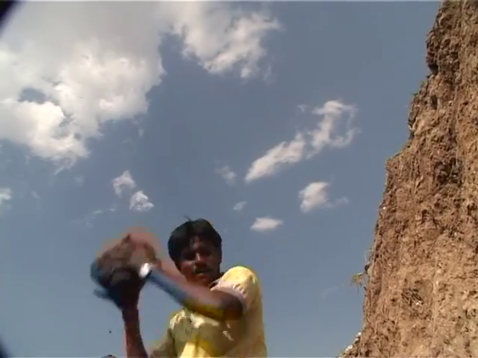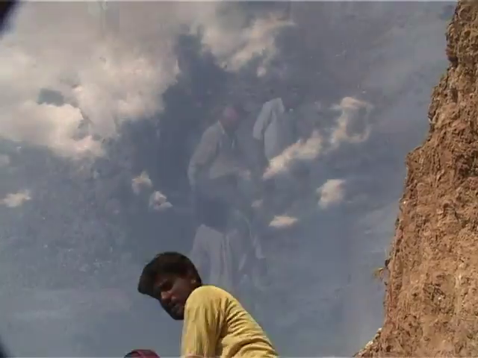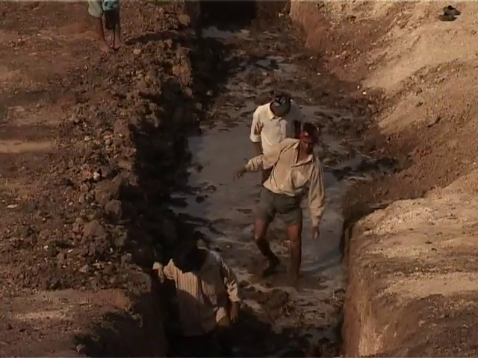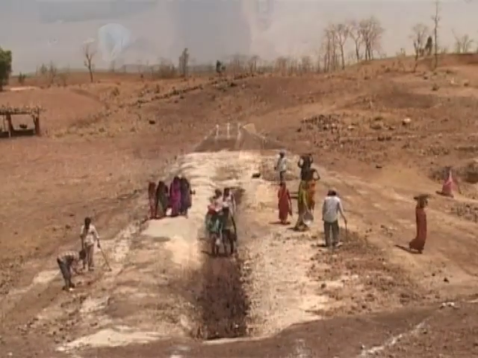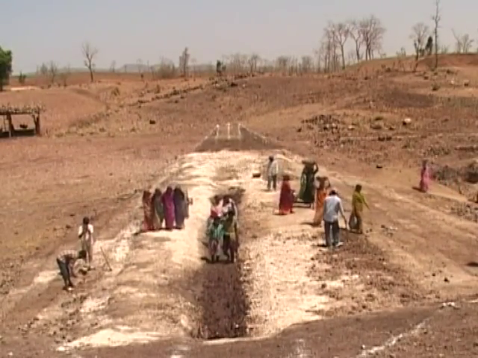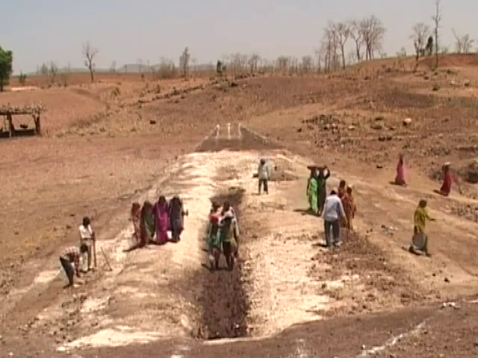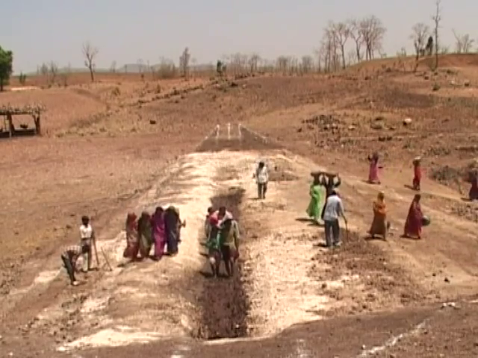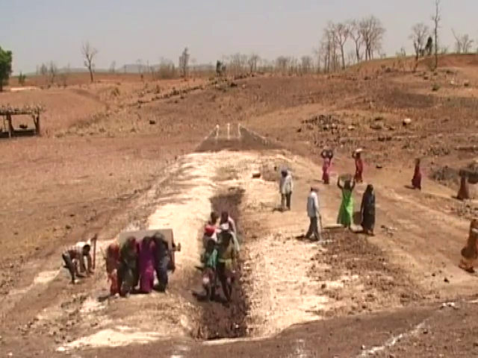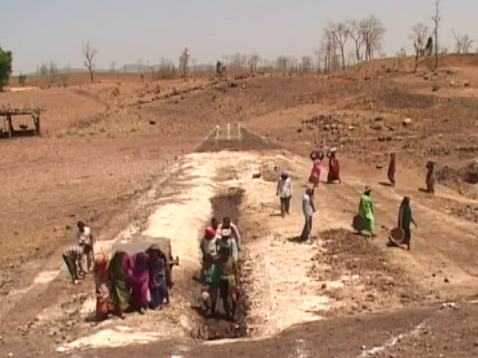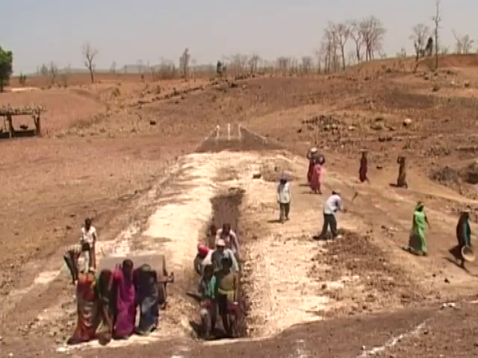The trench is also continuously watered and the clay compressed by people walking on it to increase impermeability. This process is called puddling. The trench is filled to the ground level. It is called a cut-off trench because it is meant to cut off water flowing under the dam.